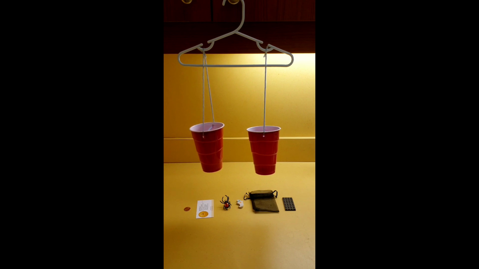Or in this case, a cabinet handle so that it can hang down and we can see it pretty freely. And what we're going to do is measure some things in these cups and see which ones weigh more. So go ahead and make your predictions. We're going to do 3 pairs of items, and then you can do whatever you want in your home.